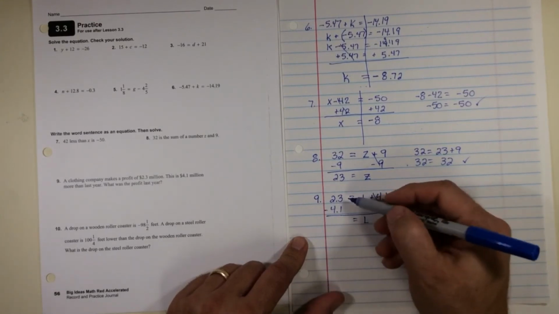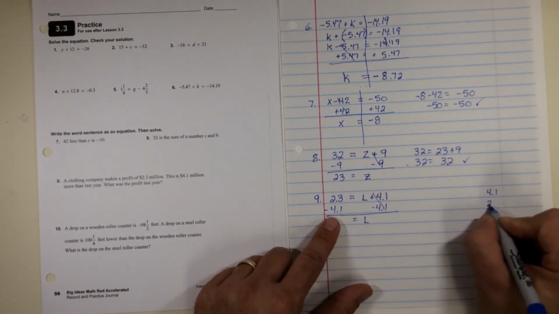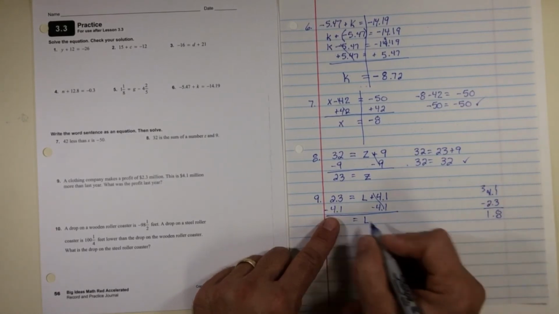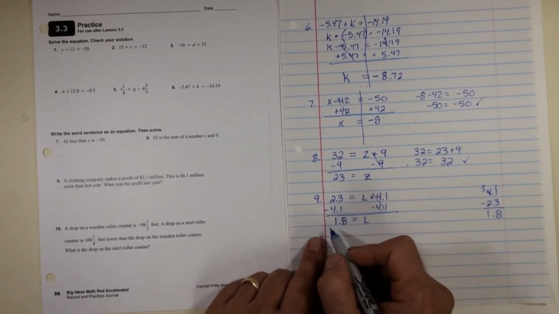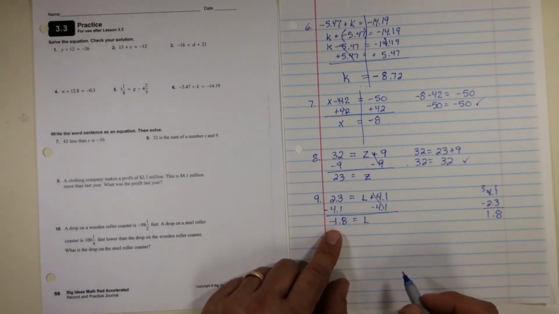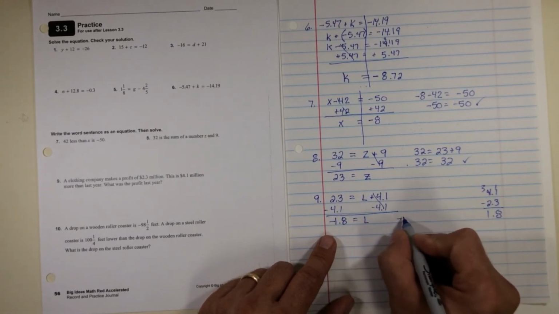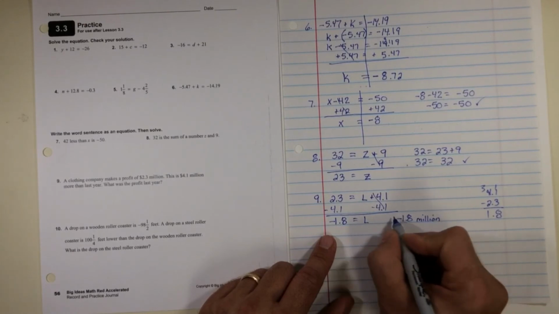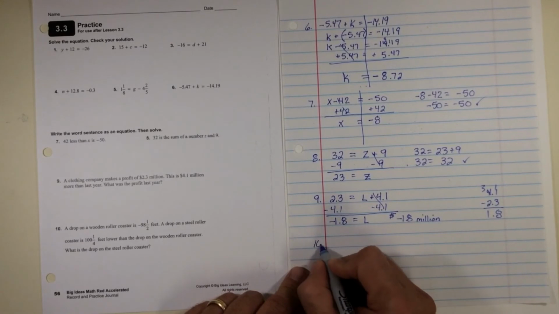Last year was different sign, subtract. I have to put this 4.1 on top to be able to subtract these two. 1.8. Last year, keep the sign of the larger, which is the negative. The company lost 1.8 million. So what was the profit last year? The profit last year was negative 1.8 million. That's not very good.